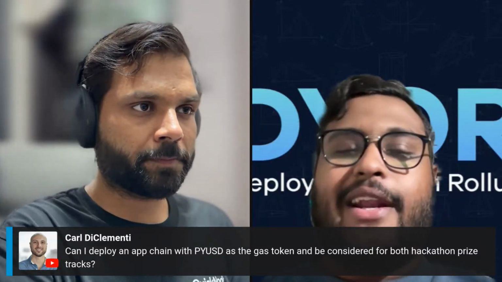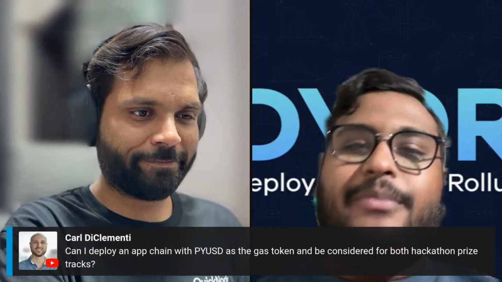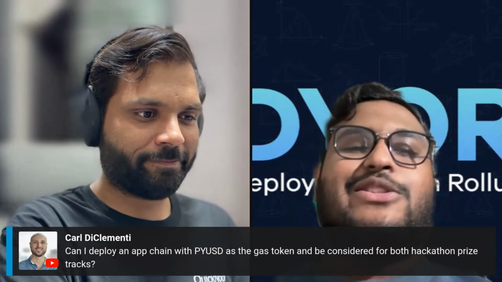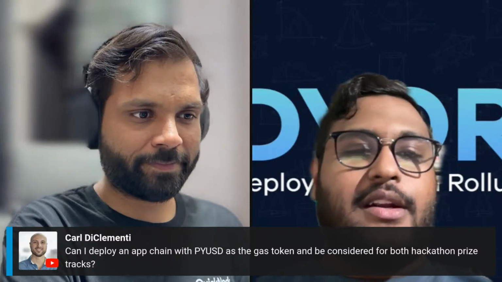It can't be on mainnet. Well, it can be on mainnet, but then that means if you're deploying a rollup, you'll have to bear the mainnet costs. So that is a completely different thing, right? So just letting you know about that.